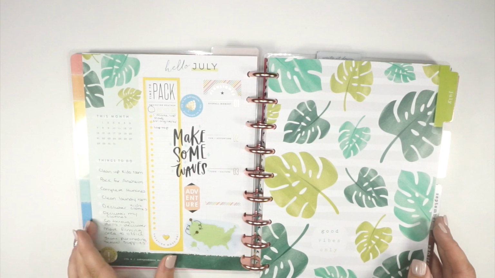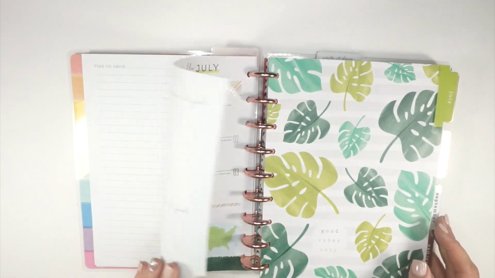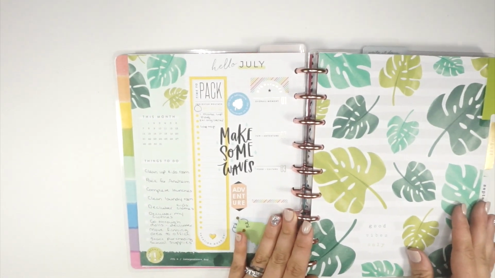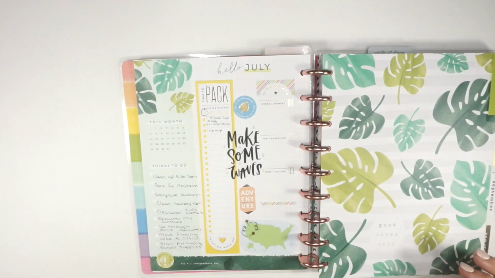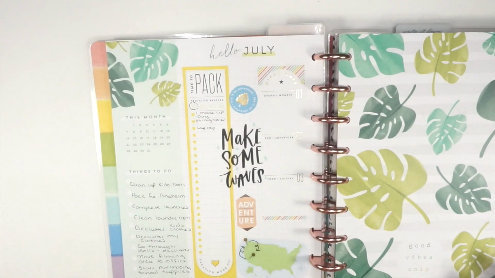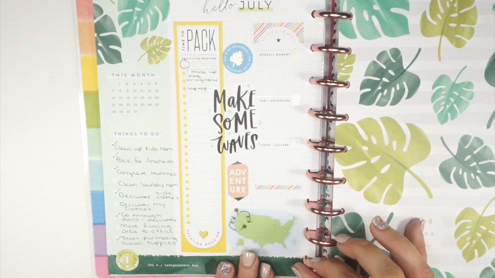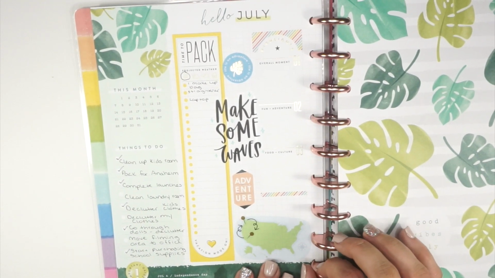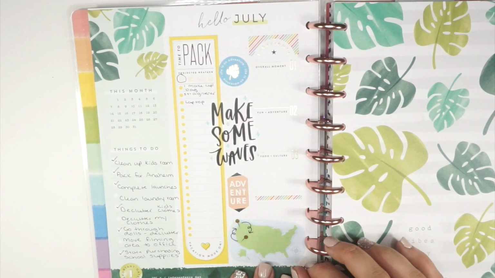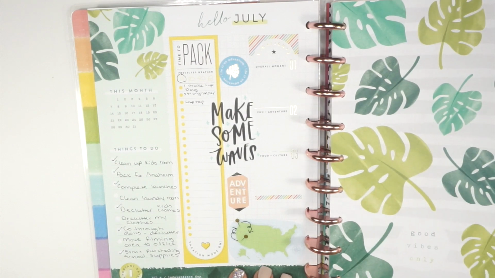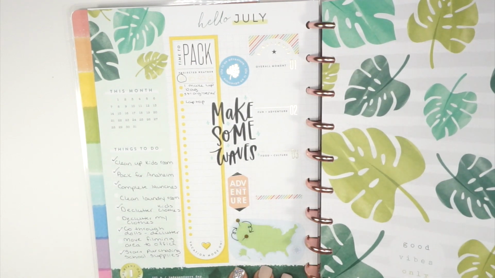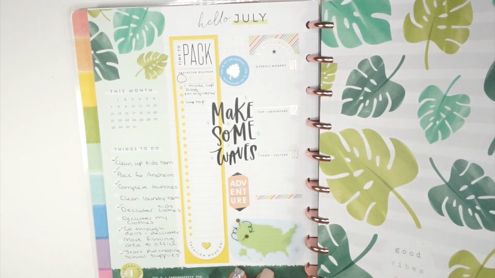This is how I utilized the dashboard for the month of July, and that's the only page. I'll bring you a little closer so you can see the detail. So in this planner, just so you guys can see a blank one of how it looks, I'll show you what it's set up like.